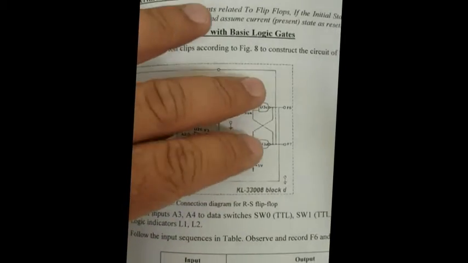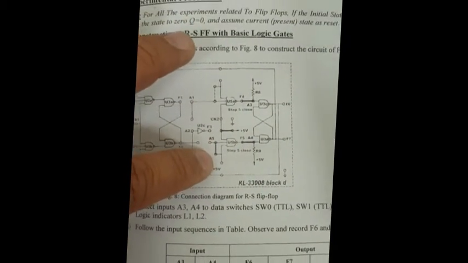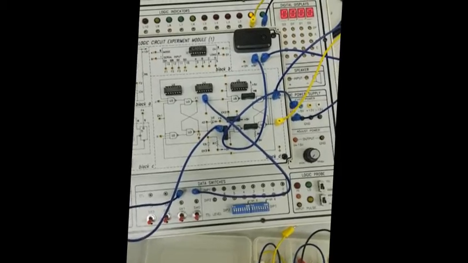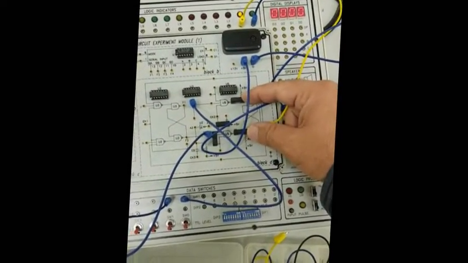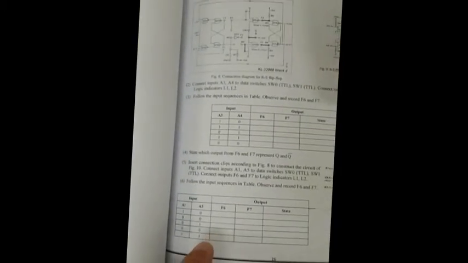Now we are going to connect the second one. For the second one, we need to put these clips here, and this one here. So let us put these clips here. This is the connection diagram now. We have installed these two clips and completed the figure.